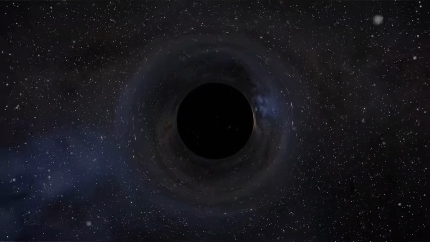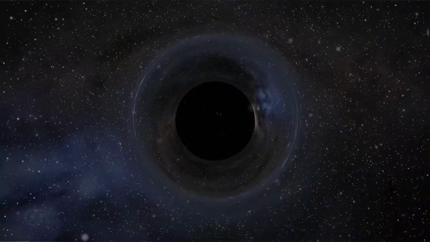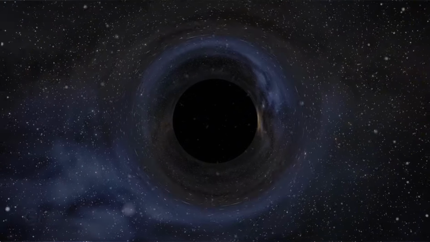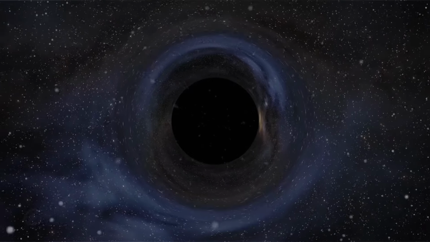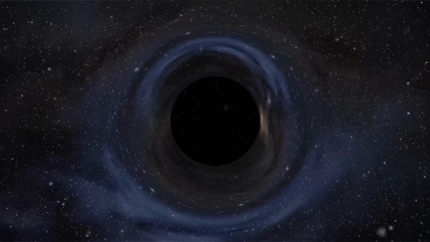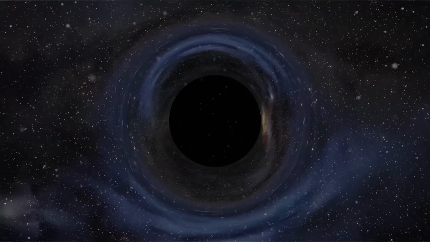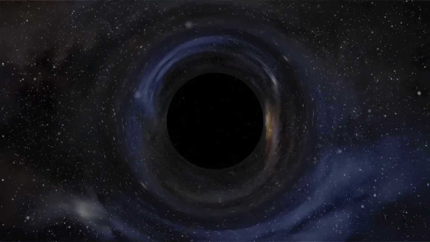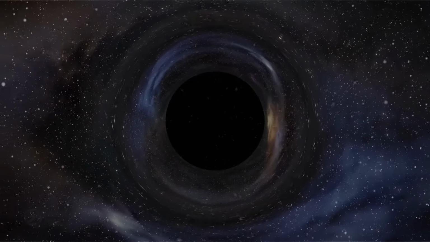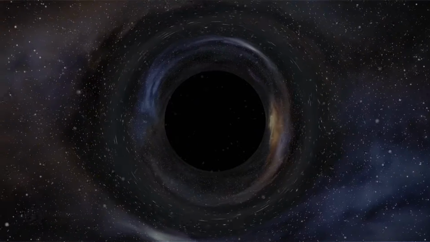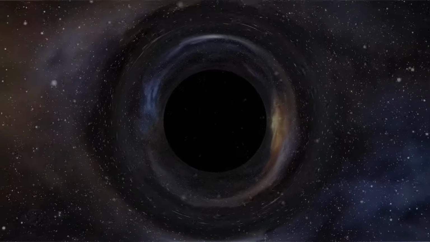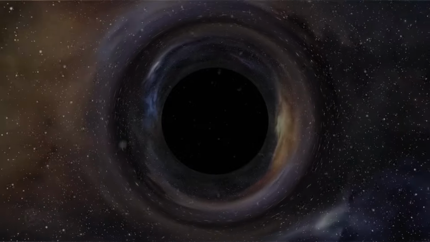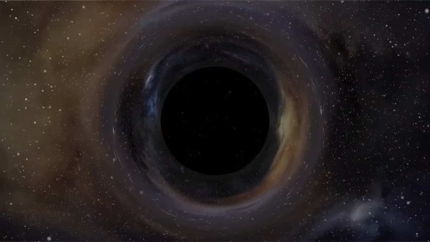Before LIGO, most known stellar black holes had masses around 5 to 15 times that of the Sun, inferred from X-ray binaries. But gravitational wave detections revealed black holes far heavier, up to 80 solar masses or more. This suggests that the processes forming black holes in massive stars, particularly in low metallicity environments where stars lose less mass to stellar winds, may be capable of producing much larger remnants than previously thought.